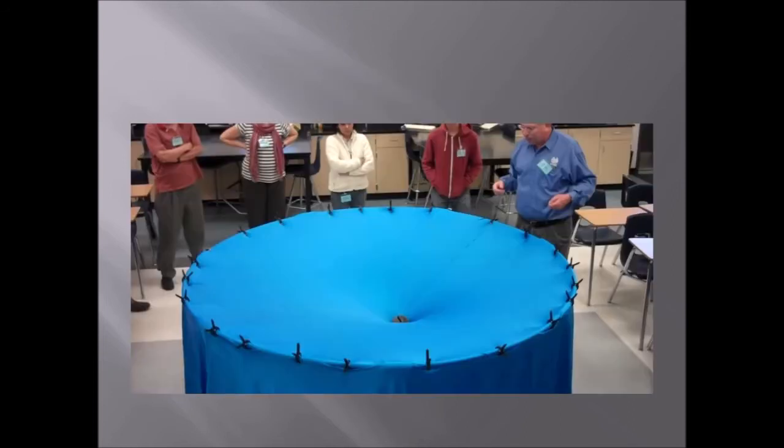I like this one, since this is such a popular description of gravity. I get what they're trying to do, and I get the fabric of space and time. It's a nice visual, but it doesn't really describe anything.